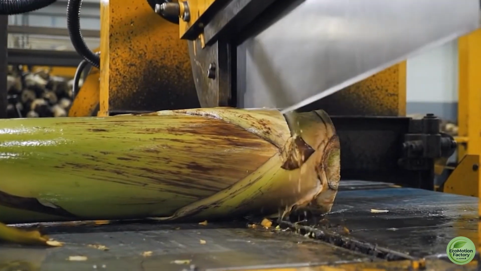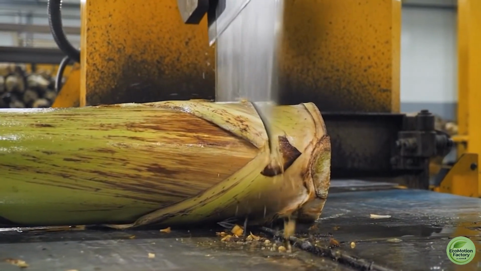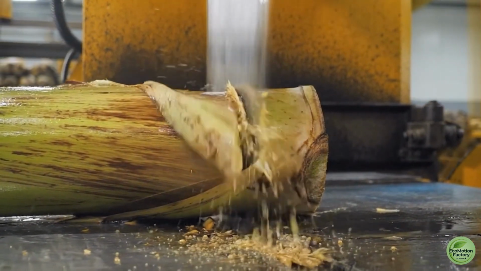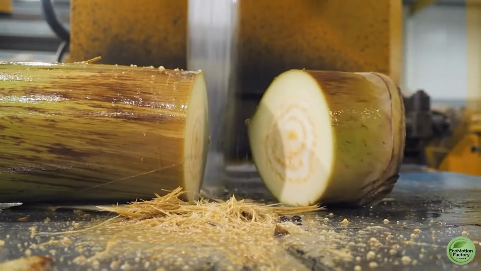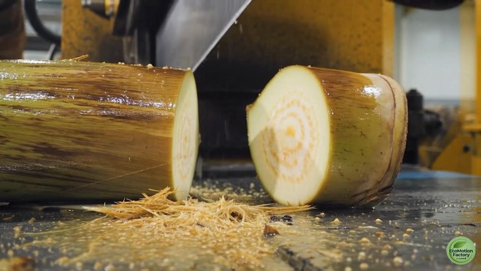The cutting machine's blade is positioned over the banana stem. It descends at a steady speed, slicing through the fibrous layers. Sap and debris spray from the cut as the blade moves downward. The blade retracts, leaving two cleanly severed pieces.